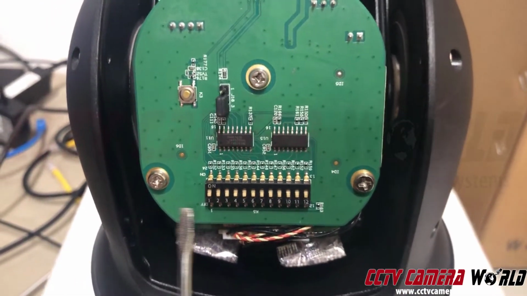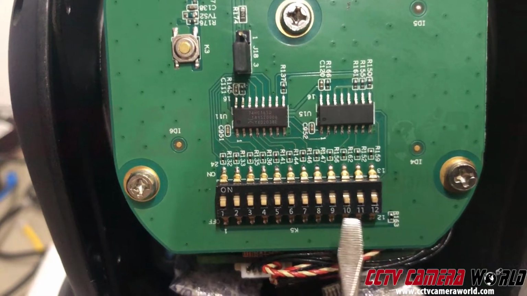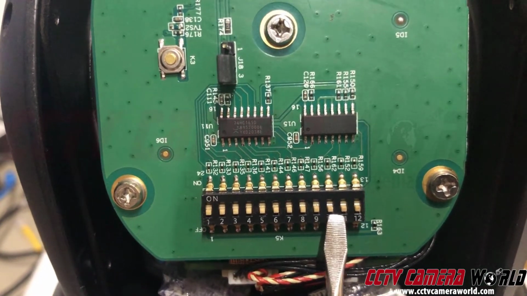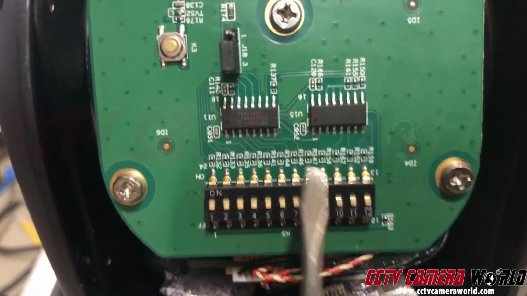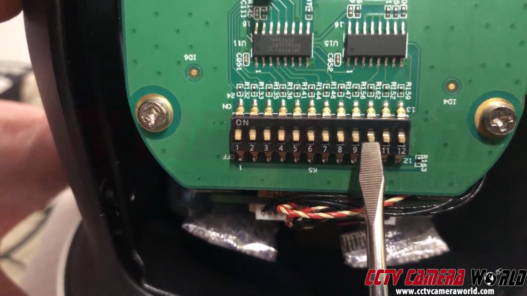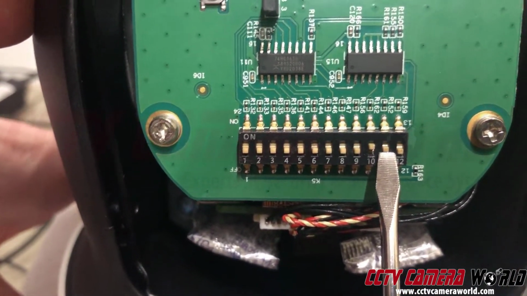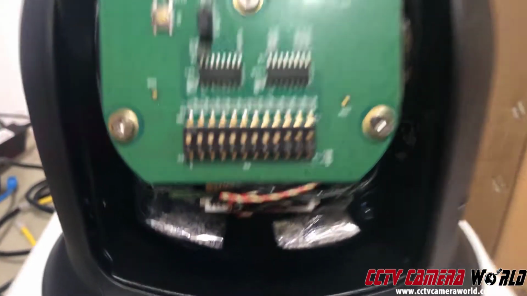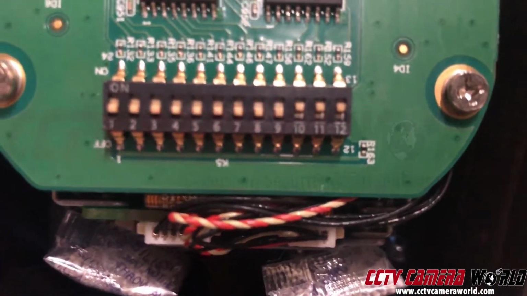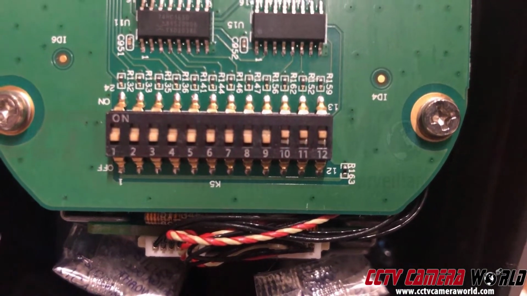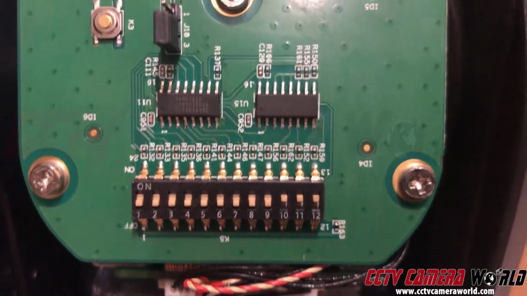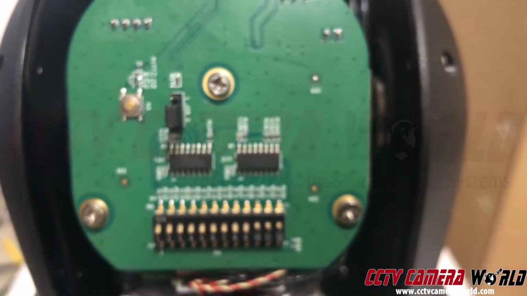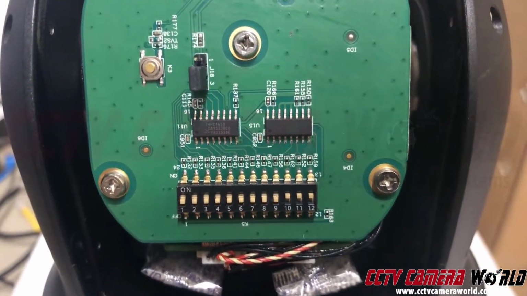So let me show you what I'm going to do. Now I've got my dip switch right here. The bottom are numbered, so I'm going to put 10 on and 11 and 12 on. I want to do this very carefully, gently, with a little bit of pressure so you don't scratch the rest of the board, and that's pretty much it. Now when I turn on this camera, it's going to be set to that baud rate, and it's also going to be set to standard definition to work with older analog TVs and DVRs.